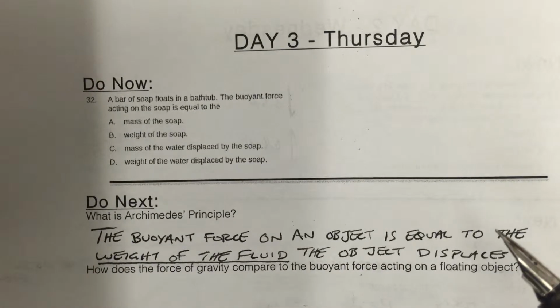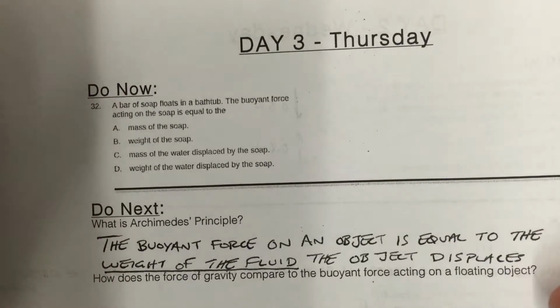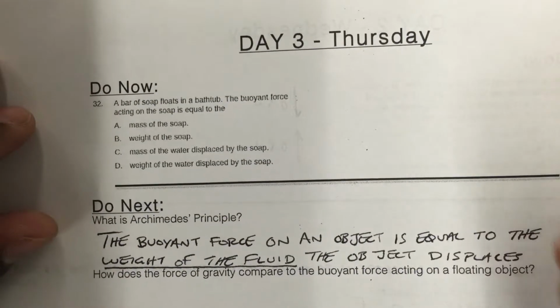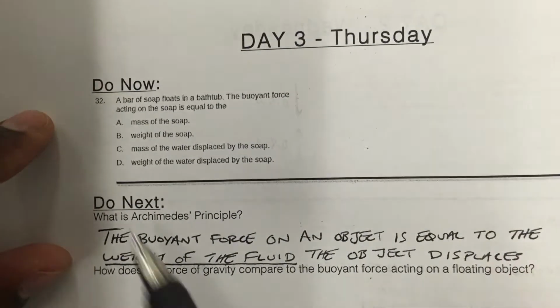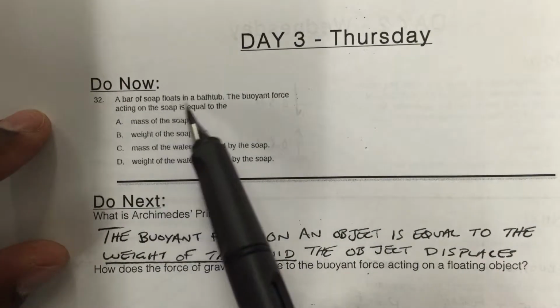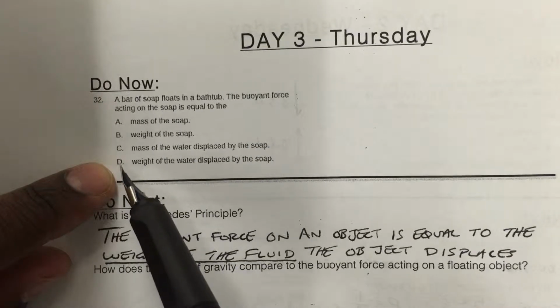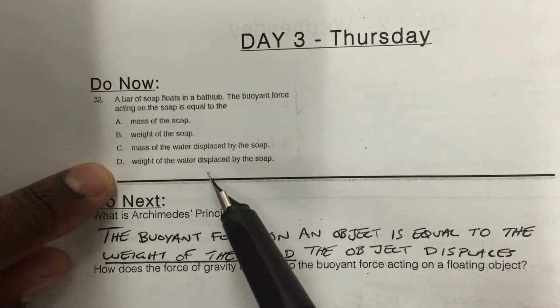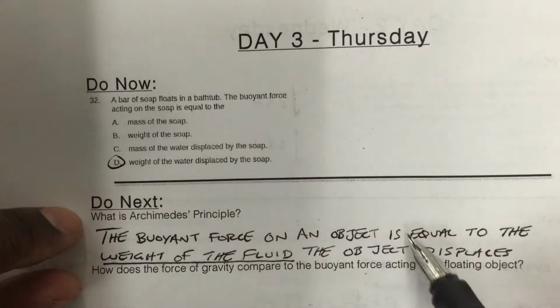So when you put one object inside a fluid, it moves some of that fluid out of the way. And if you can measure the weight of that fluid, that weight would be equal to the buoyant force. So here, when we say a bar of soap floats in the bathtub, the buoyant force acting on the soap, well, then it must be equal to, the answer should be D, the weight of the water that is displaced by the soap. And we know this because of Archimedes' principle here.